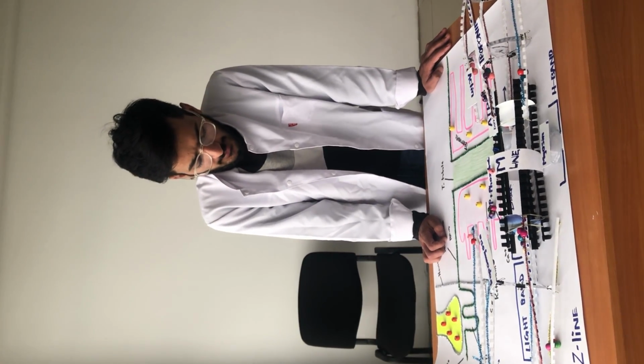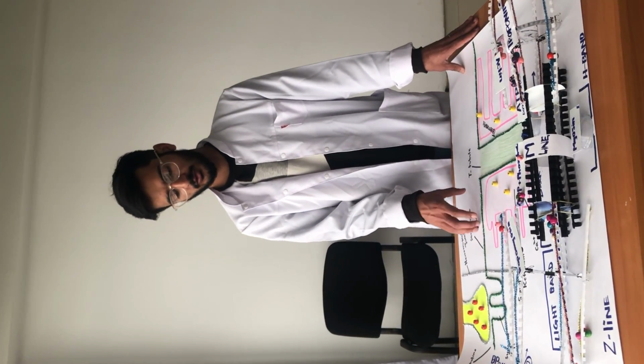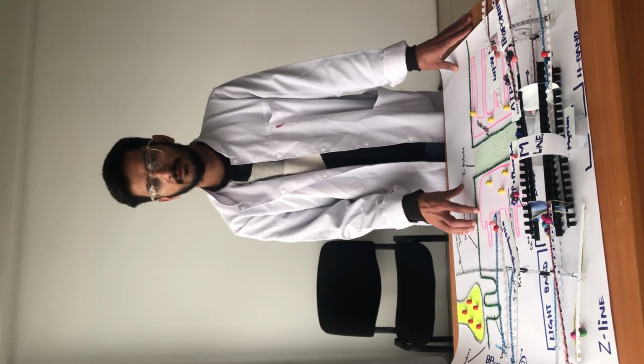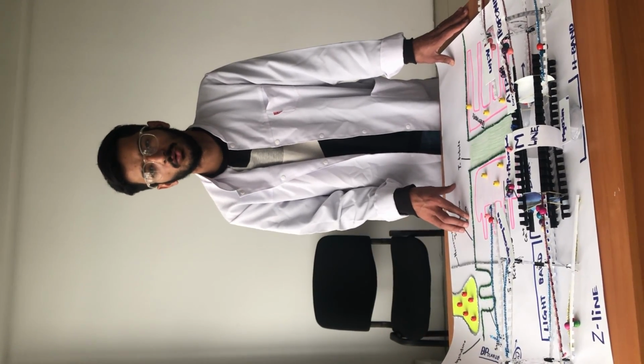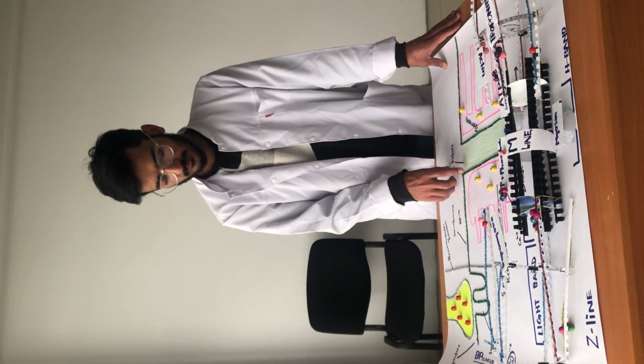The contraction of muscle depends upon the conversion of ATP into ADP and the release of calcium ions. When ATP is hydrolyzed and converted into ADP, calcium ions are released, and that is called contraction of muscle. And again, ADP is converted back into ATP, and at that time calcium ions are not released. That is called relaxation of muscle.